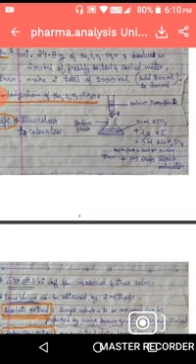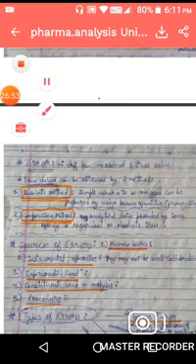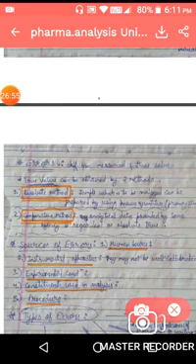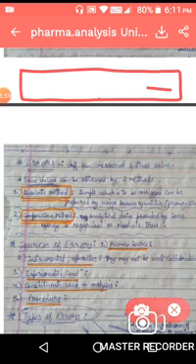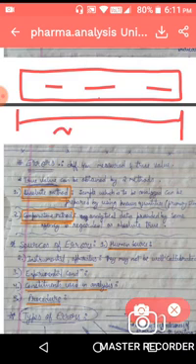Now let's move to the errors part. What do we mean by the term error? Let's say this is a road and its total length is 100 kilometer, and we have been given a task to measure it.